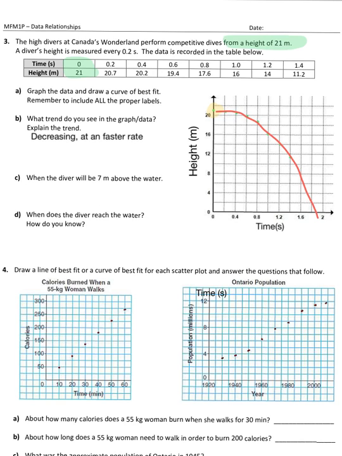C, when will the diver be 7 meters above the water? At 7 meters, this is going to be outside my points, so we will be extrapolating. That means I'm going to use my curve to find a value outside my data points. Looking on your graph, 7 is approximately here, and I notice that it lands at about 1.6 seconds.